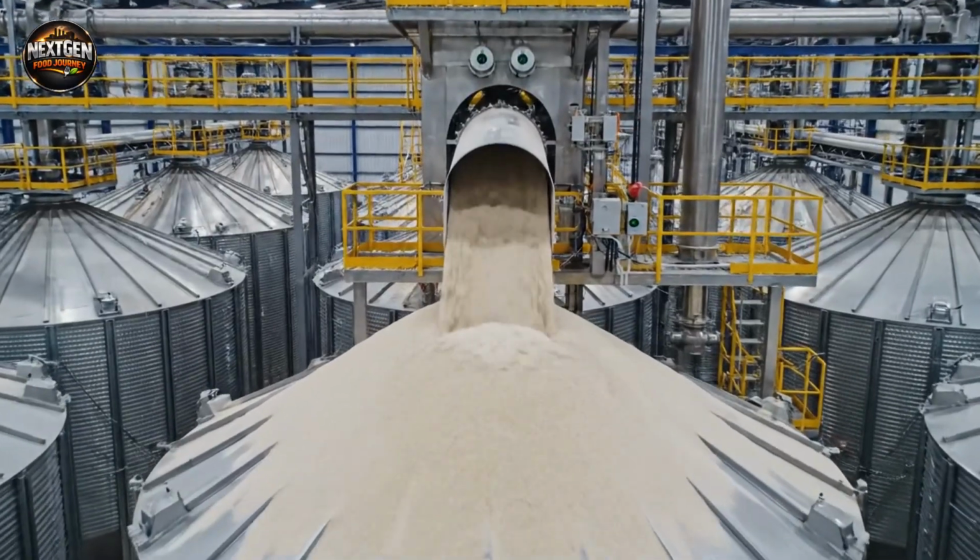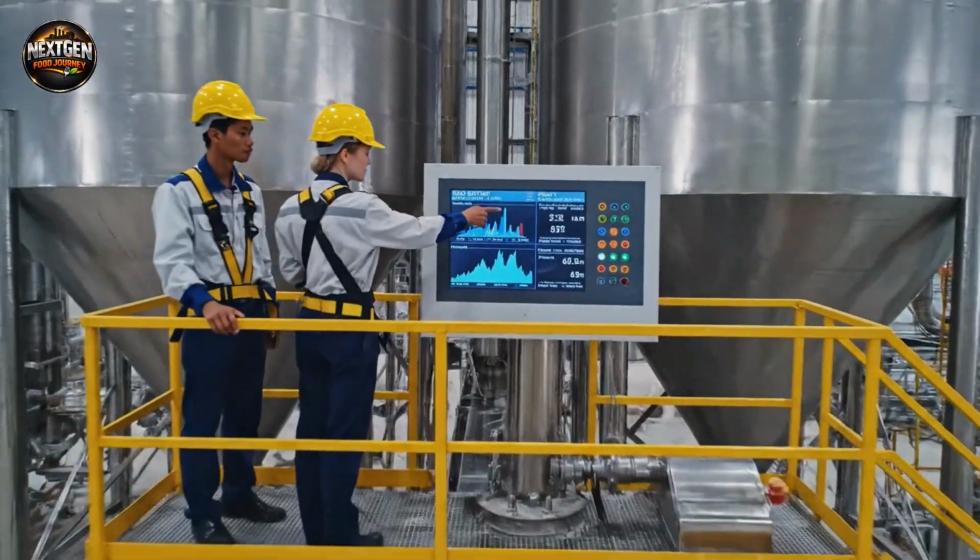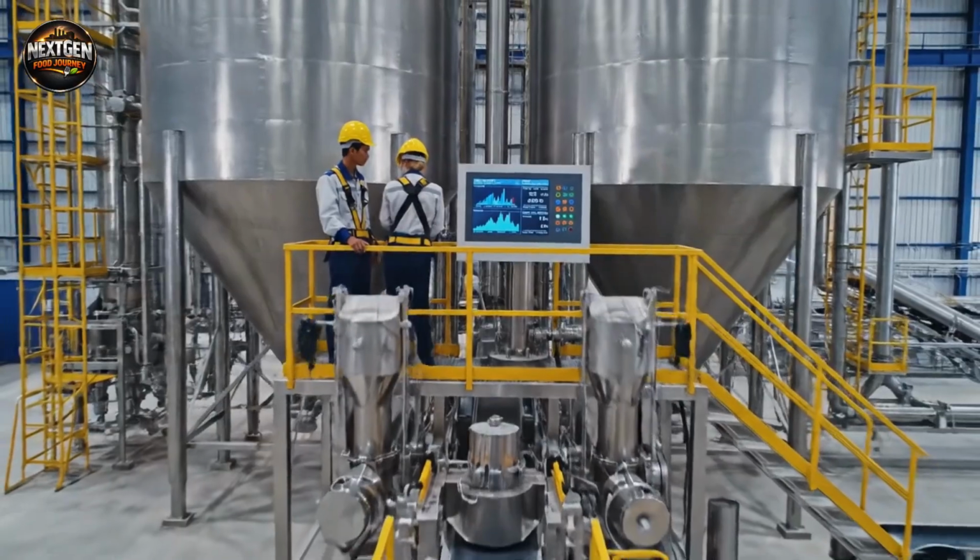Silo 3 is stabilized at 95% capacity. Acknowledged. Prepare the batch for quality control sampling.